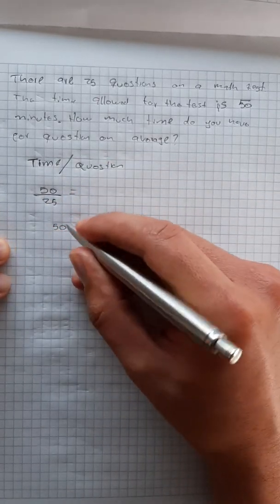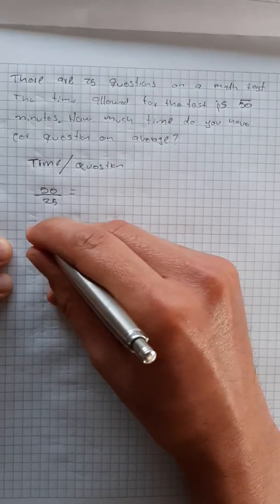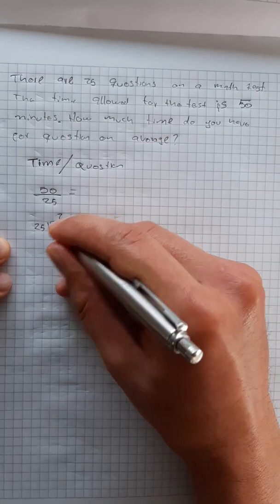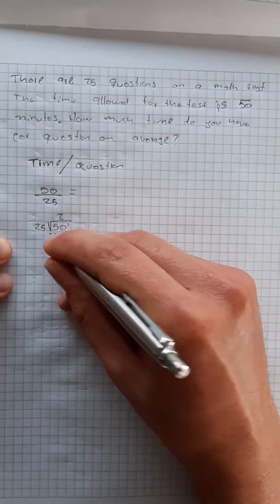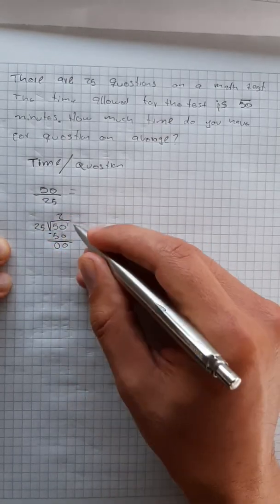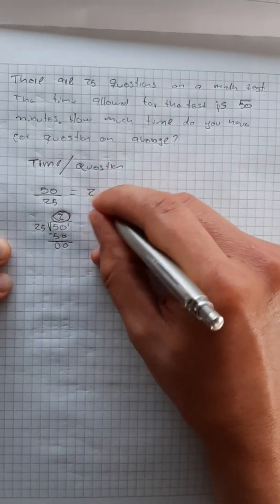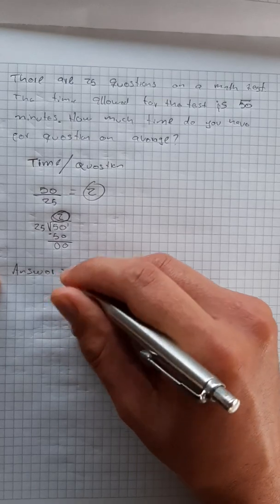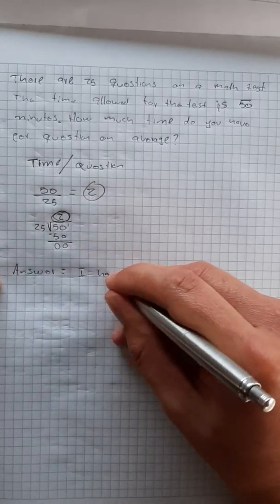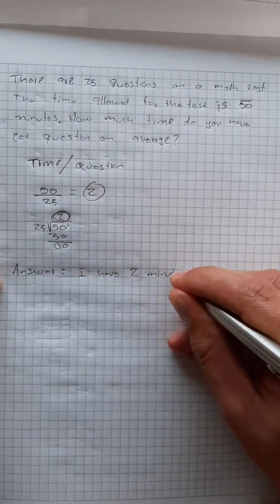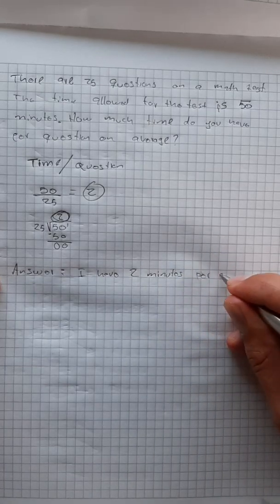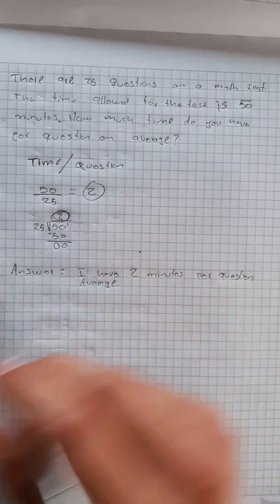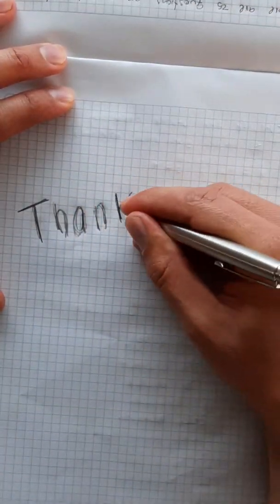Then we have to divide 50 divided by 25. 50 divided by 25 is 2. And obviously the remainder is 0 because the division is exact. Then my answer is going to be 2. Always, when we are solving word problems, we have to copy the sentence. The sentence is the answer. Then I have 2 minutes per question on average. And okay, guys, that's all for this video.